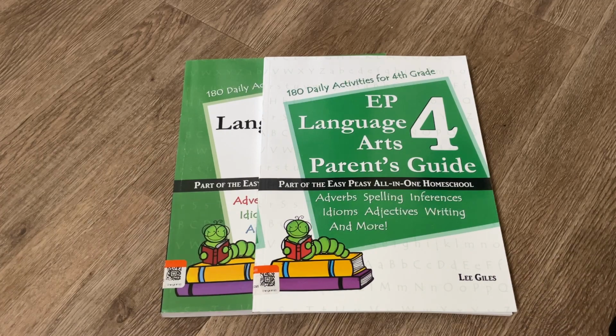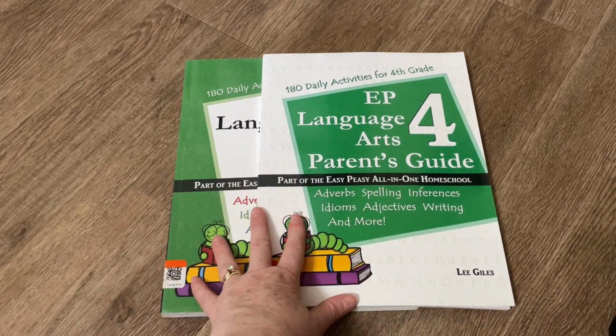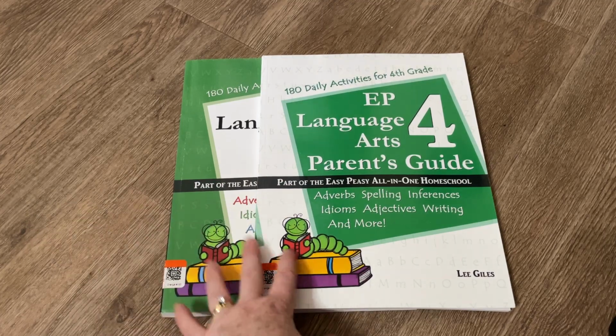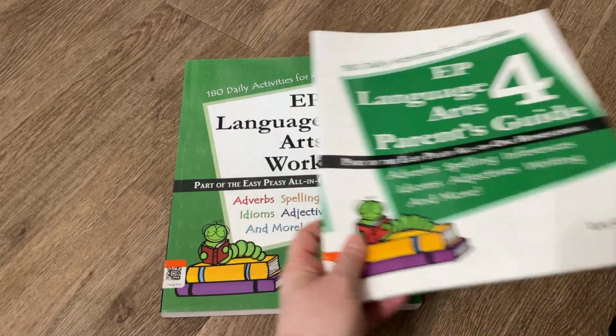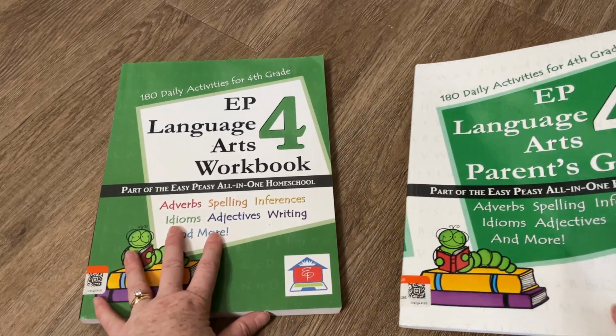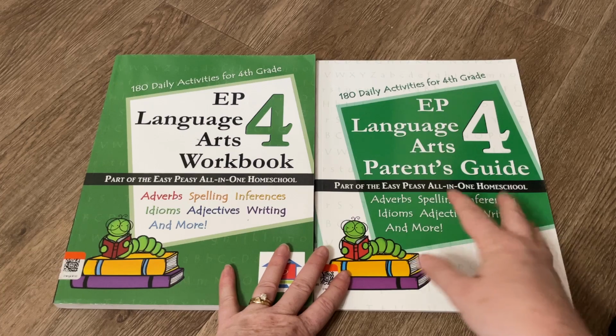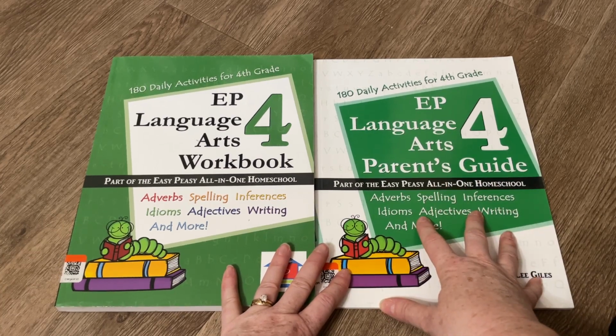Now, can you also do the activities online if you're doing the offline program? Sure, you absolutely can, but you don't have to, okay? So that's the difference. And if you're going to get the workbook and you're not going to be working online, then you need the parent's guide, okay?